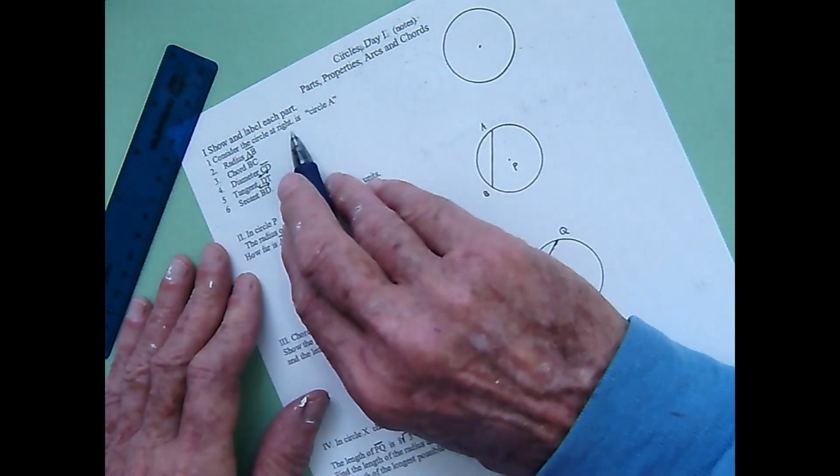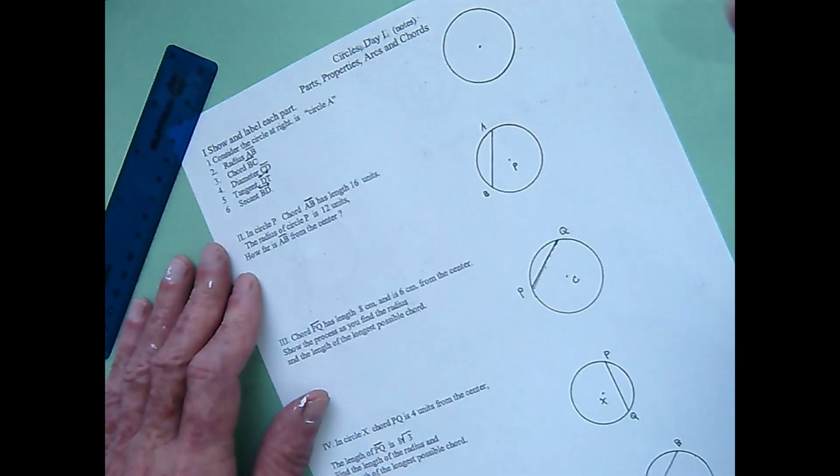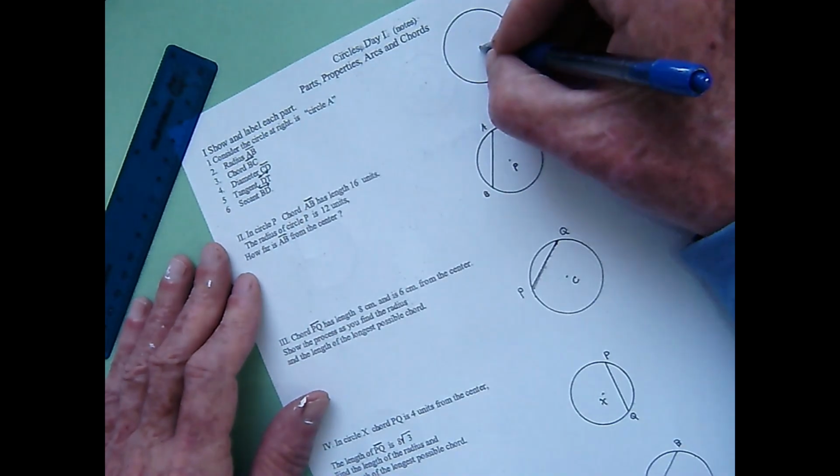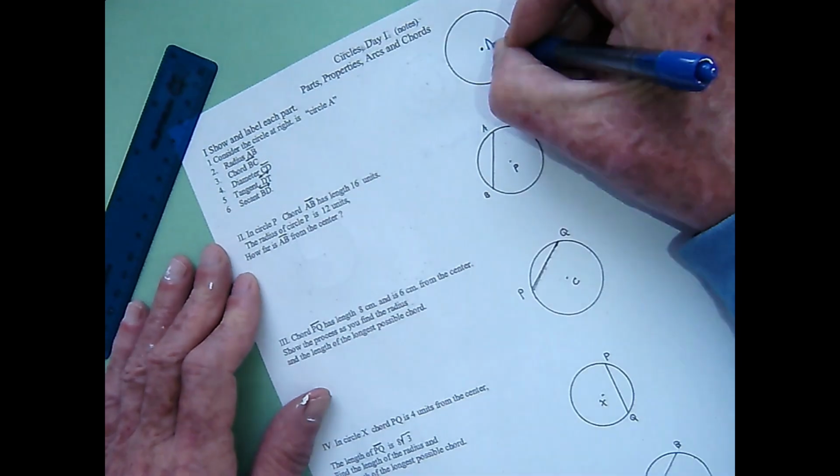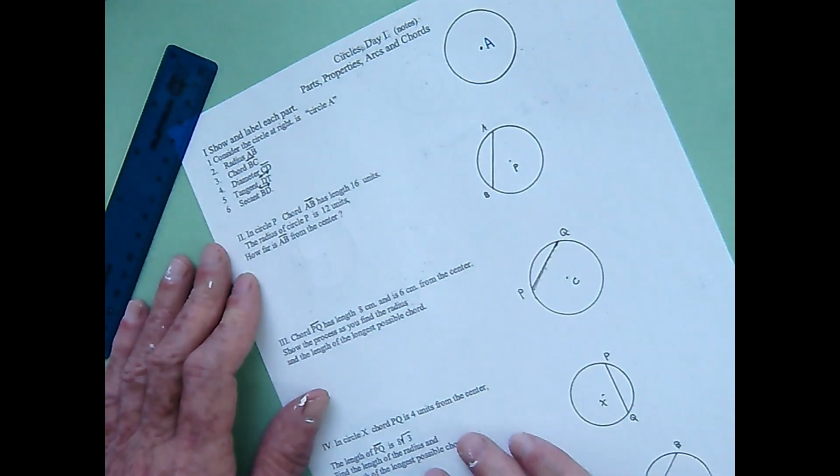Consider the circle at right is circle A. And how does one name a circle? A circle is named by its center. So if this is circle A, then its center must be point A.